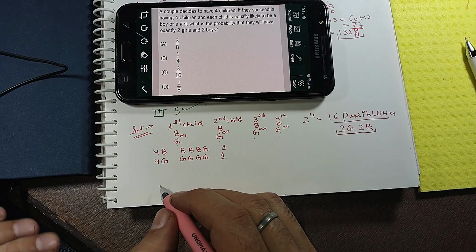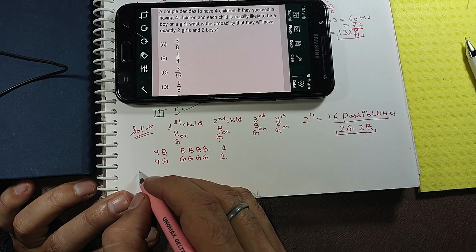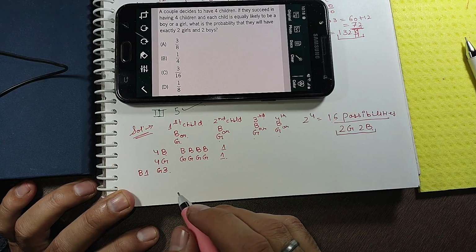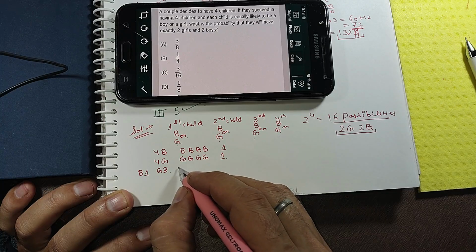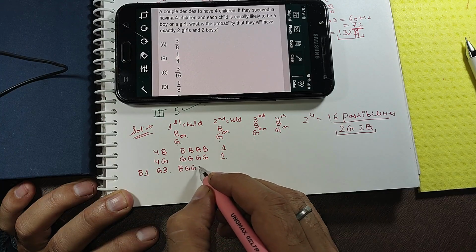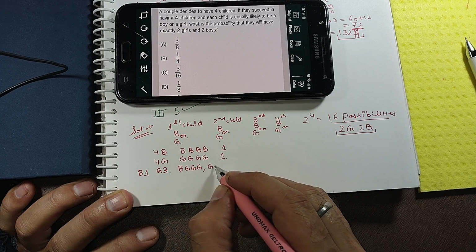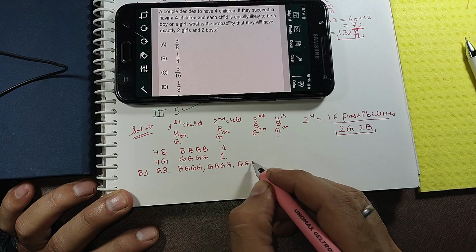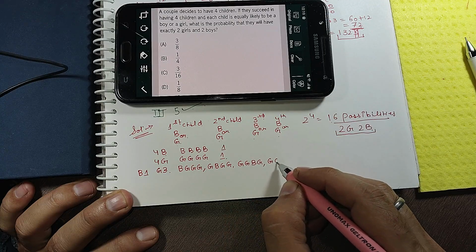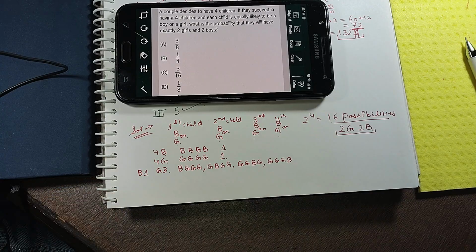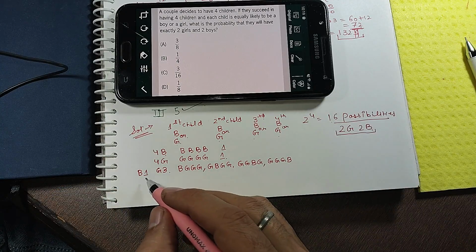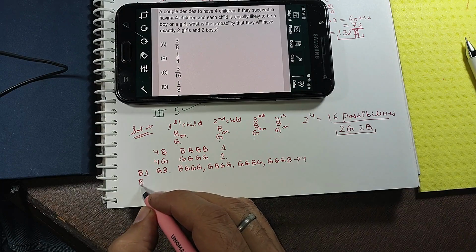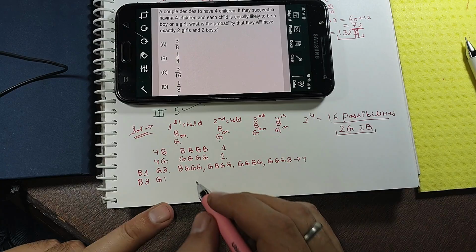Now, if I say number of boys is 1 and number of girls is 3, how many patterns can be written? It can be written as B, G, G, G, or G, B, G, G, or G, G, B, G, or G, G, G, B. Right? So the total number of possibilities from this combination, having 1 boy and 3 girls, will be 4.